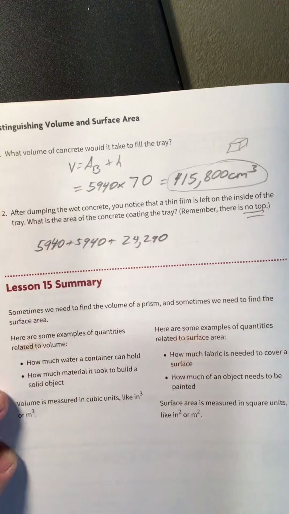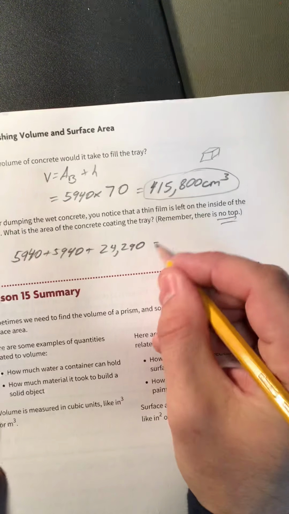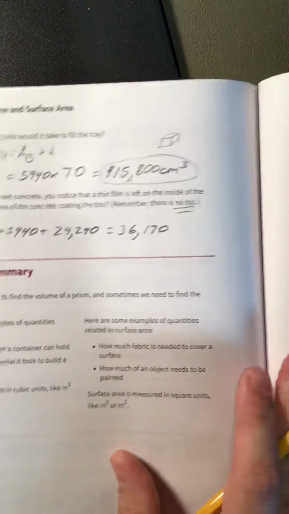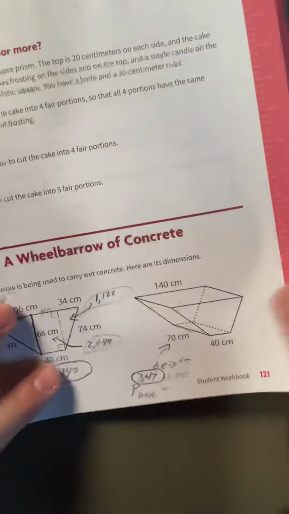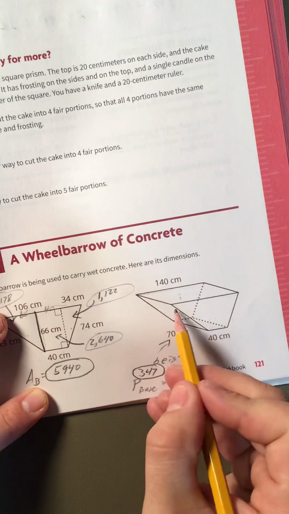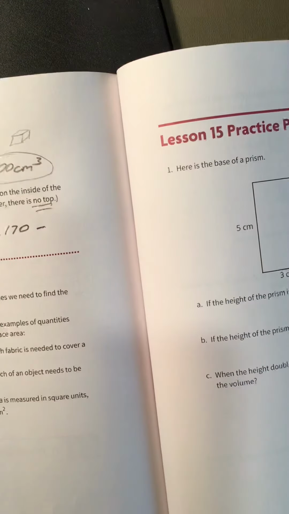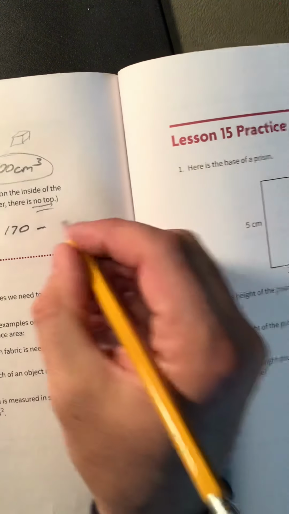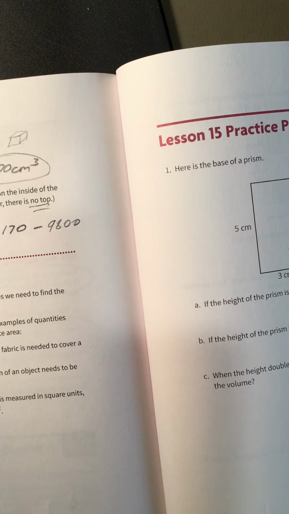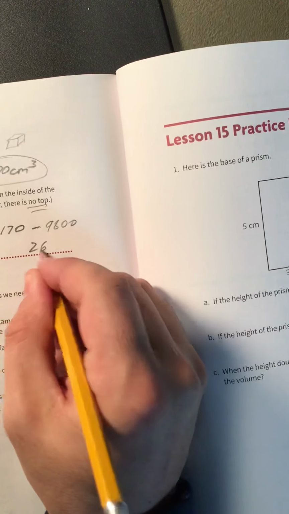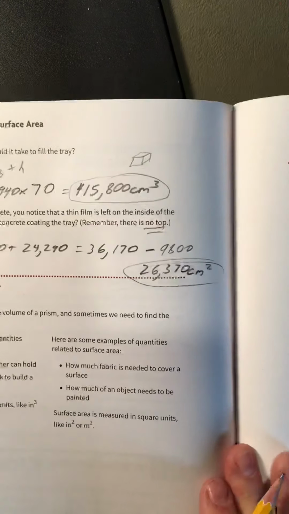24,290. Okay, so if I add those all up, 5940, 5940, I get 36,170. And now remember, I gotta subtract my top. So the area of the top of my wheelbarrow, it's gonna be 140 by 70. 140 times 70 is 9,800. 36,170 minus 9,800 is 26,370, and that is area, so it is squared.